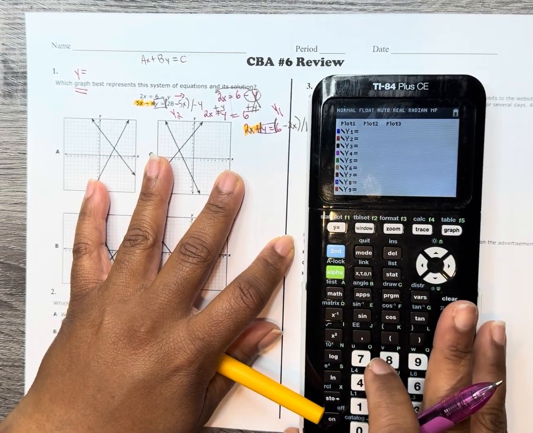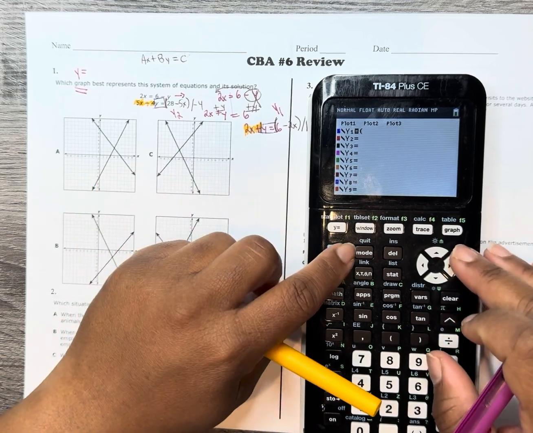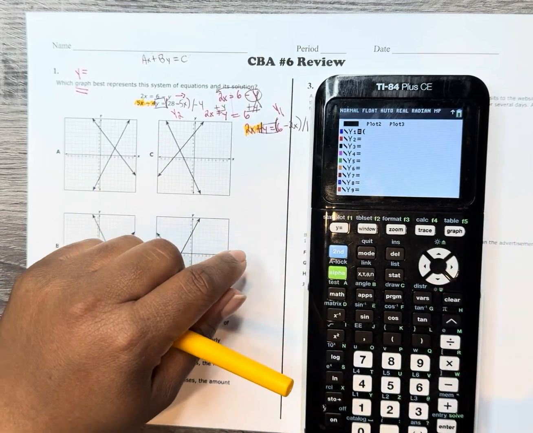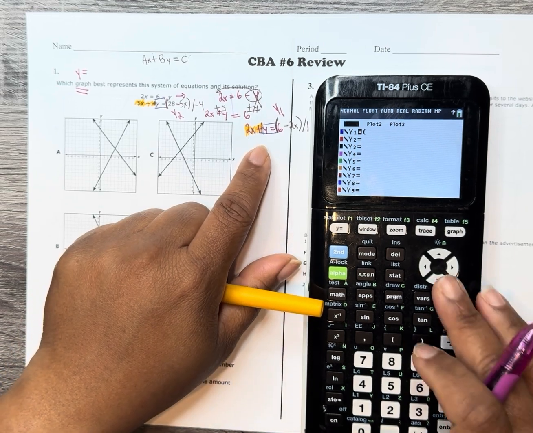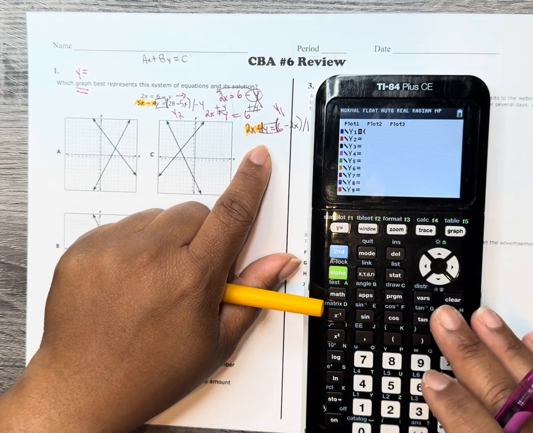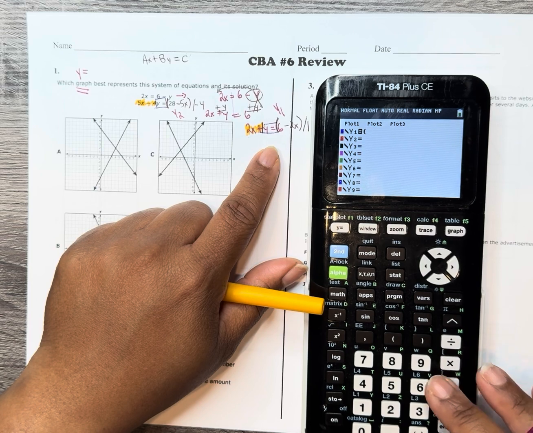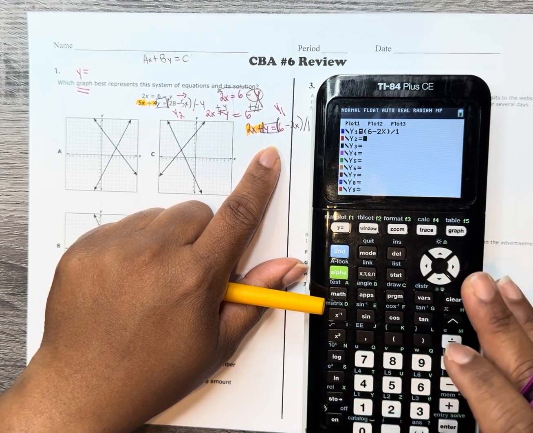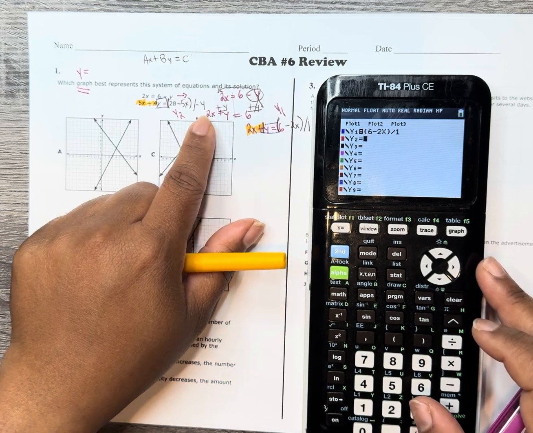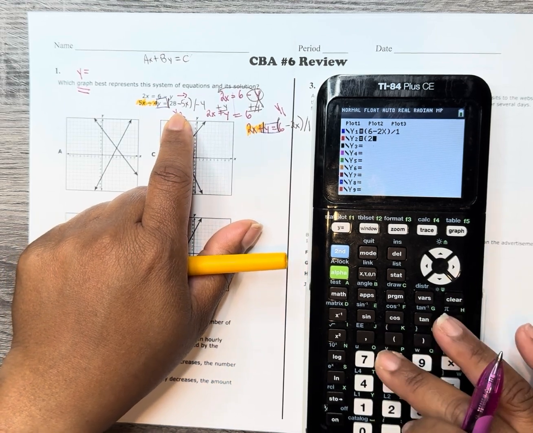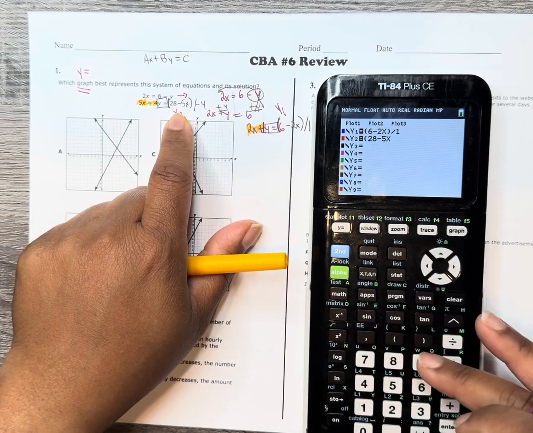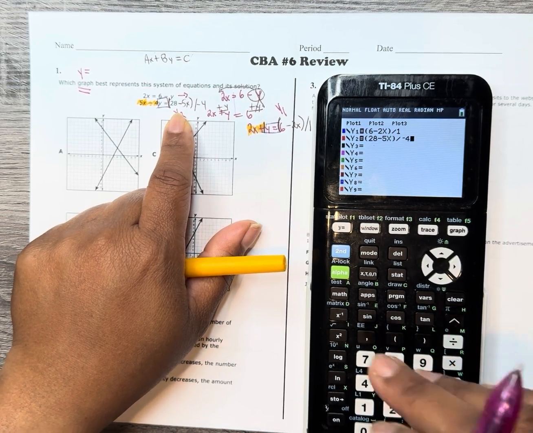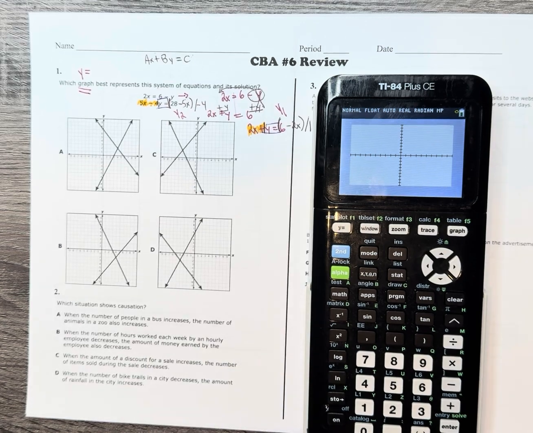So y1 is open parentheses, 6 minus 2x, close parentheses, divided by 1. And in y2, we plug in open parentheses, 28 minus 5x, close parentheses, divided by negative 4. Press graph.